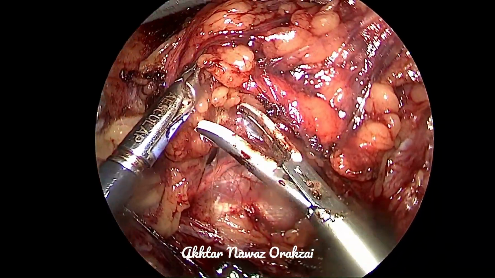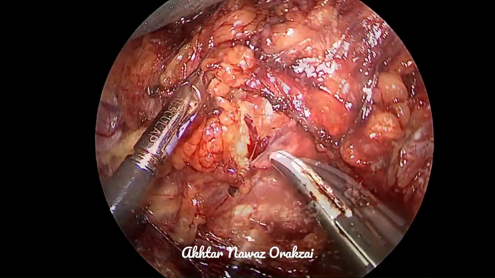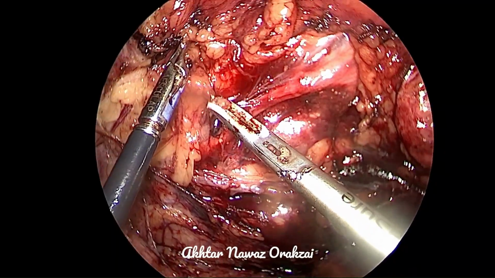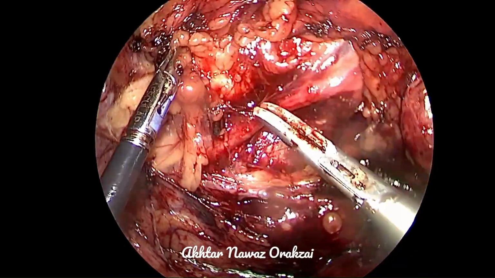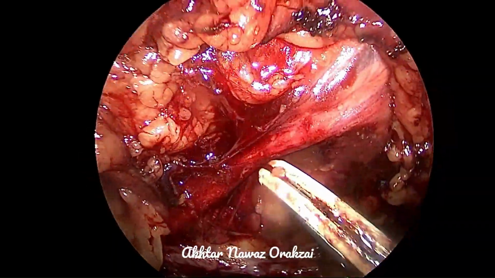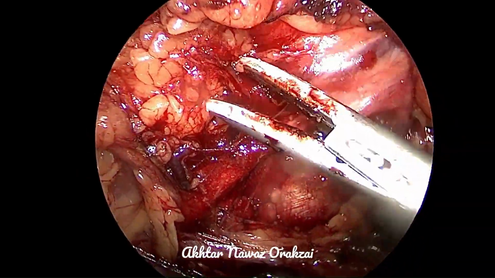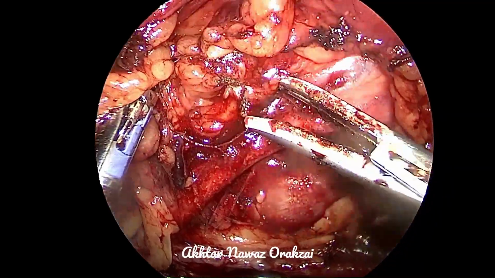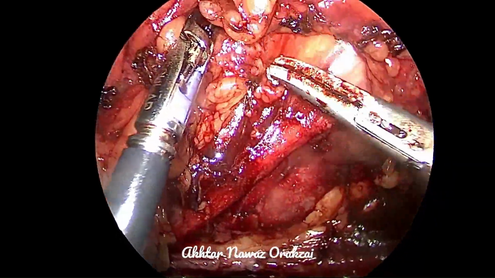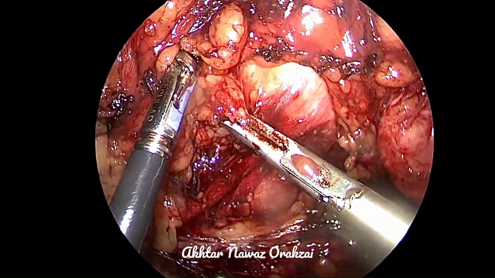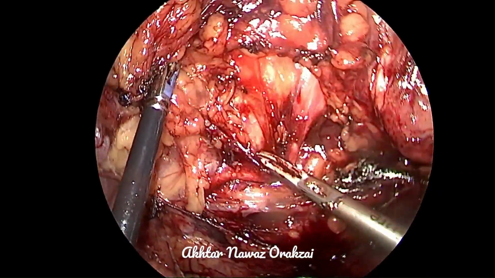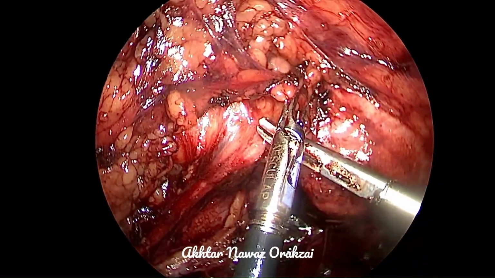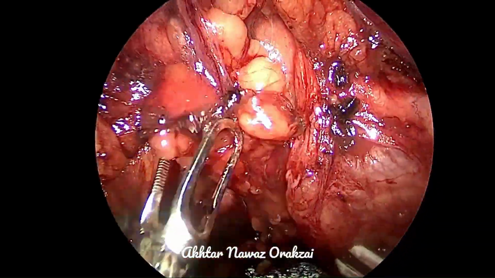Here you can see that we have identified the ureter, and it is doing its peristaltic activity, and we have to preserve the blood supply. You can see small vessels crossing here and there, but we are coagulating those vessels away from the ureter, preserving the small vessels which are running longitudinally along the ureter within the periureteral sheath.